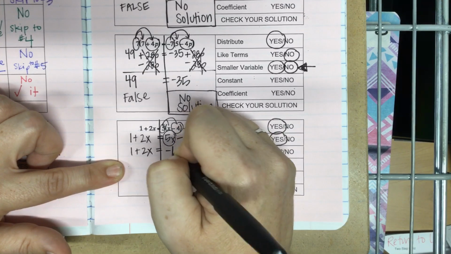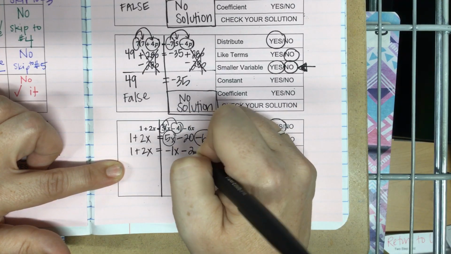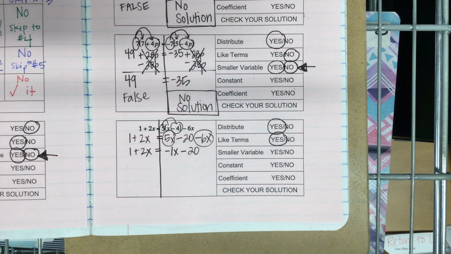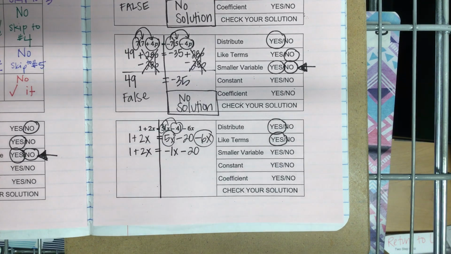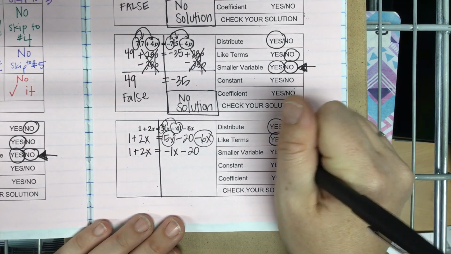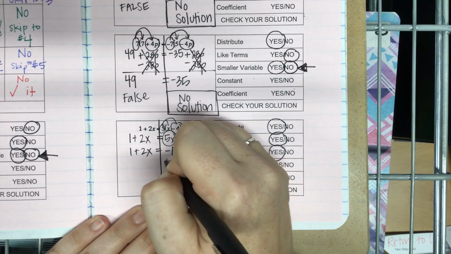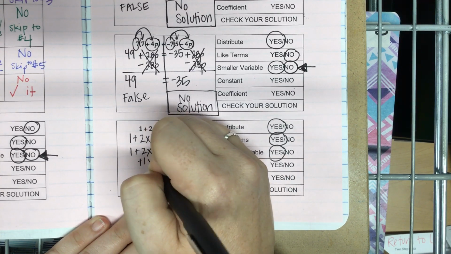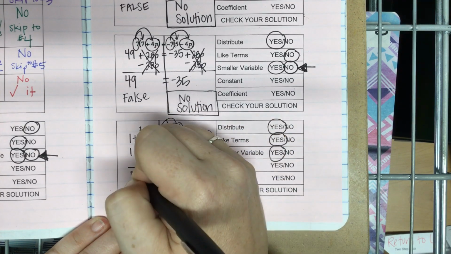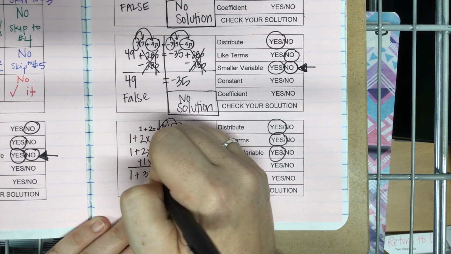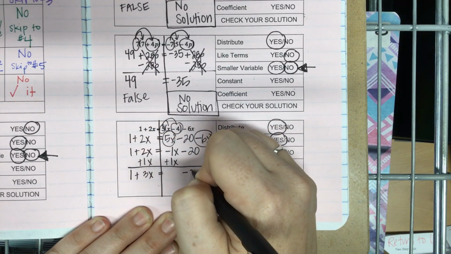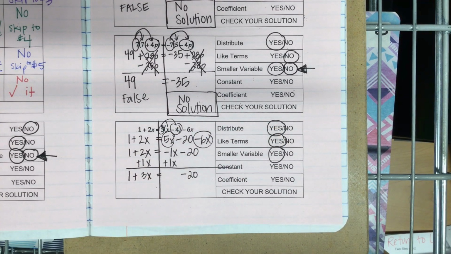Is there a smaller variable? Yes. So I add 1x to both sides. Is there a constant? Yes, the constant is 1 because remember the constant is the lonely number on the variable side.